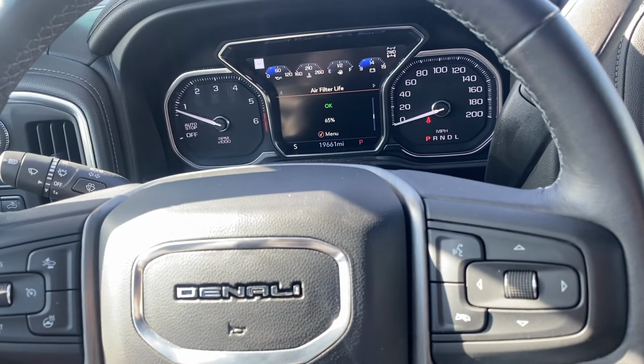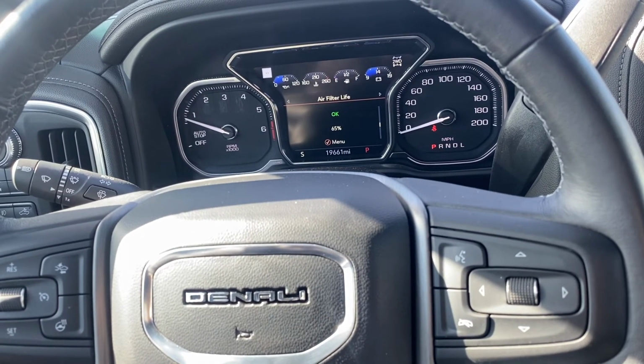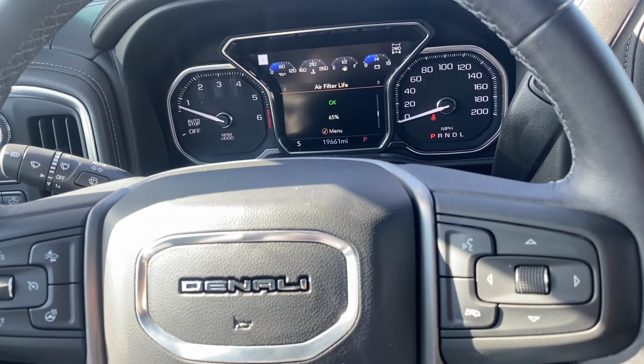And again, this is a 2021 GMC Sierra 1500, but it'll work with a lot of similar vehicles.